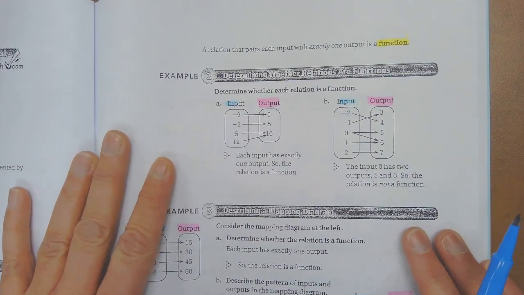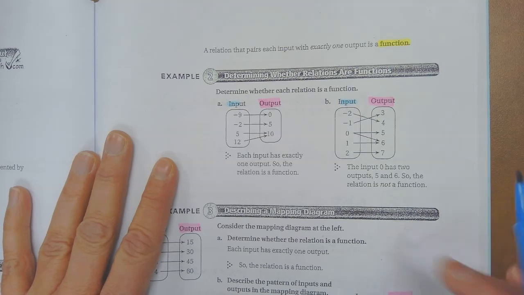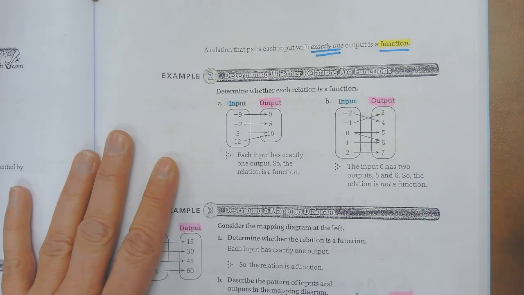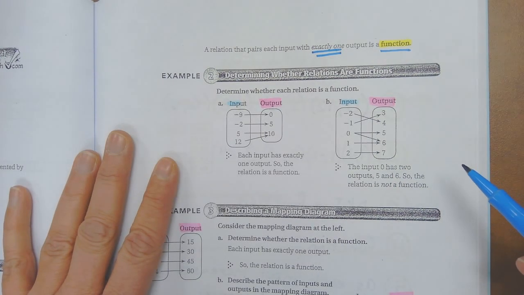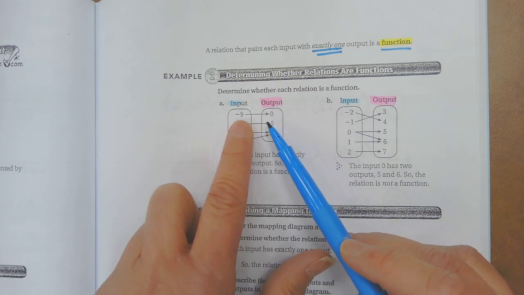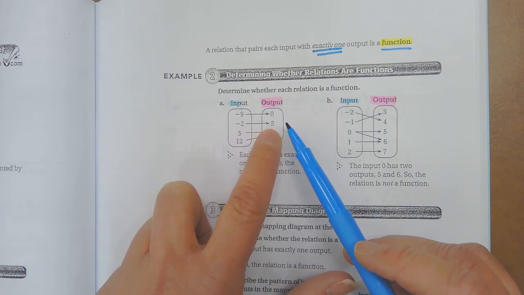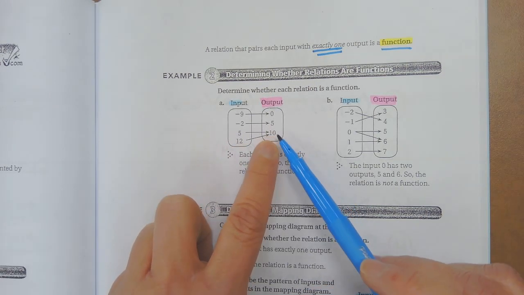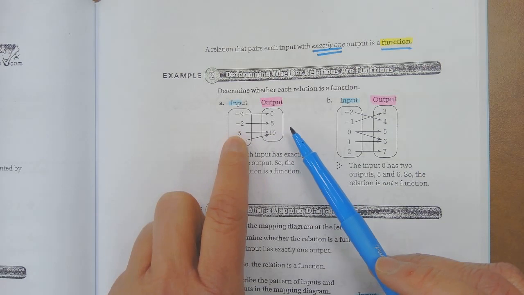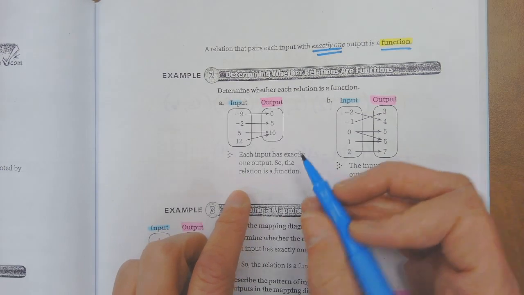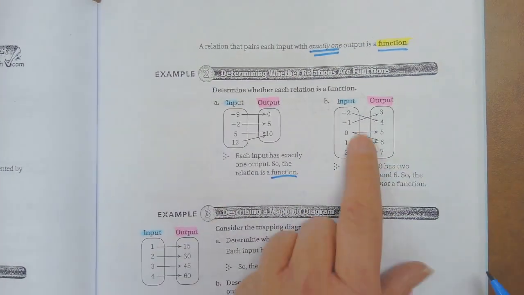Okay, the next part, a relation that pairs each input with exactly one output is what we call a function. So each input can have only one output. Determine whether the relation is a function. Negative 9 has one output, negative 2 has one output, 5 has one output, and 12 has one output. They both share the 10, but each input has only one output. So since there's exactly one output, this would be considered a function.